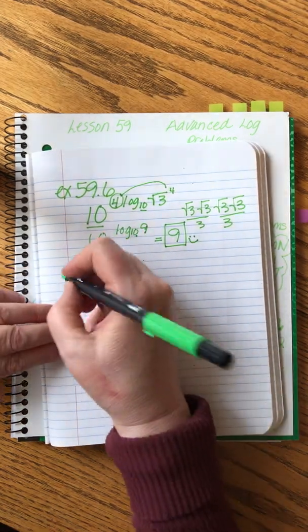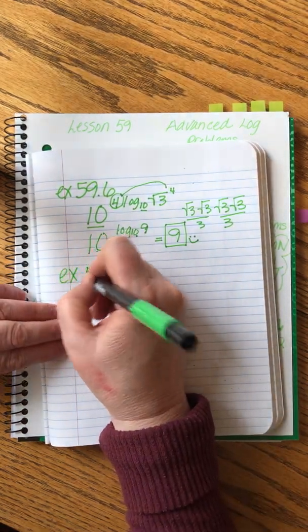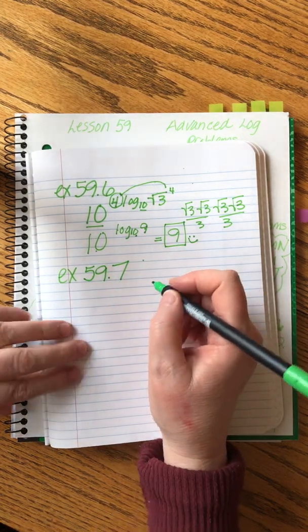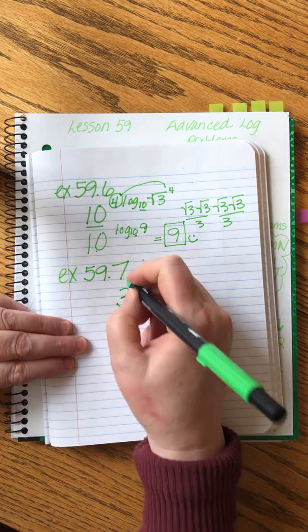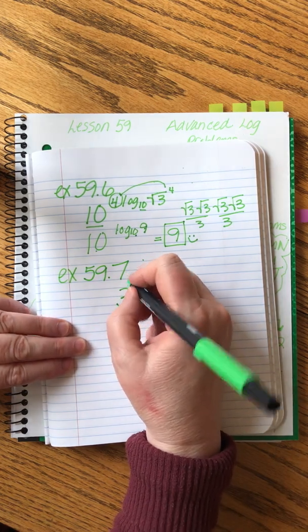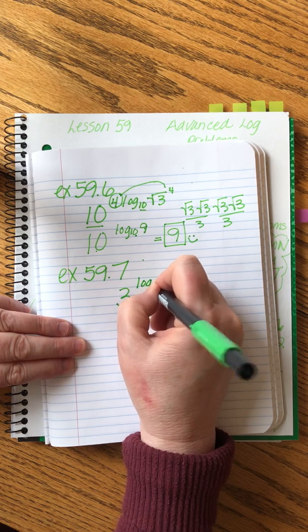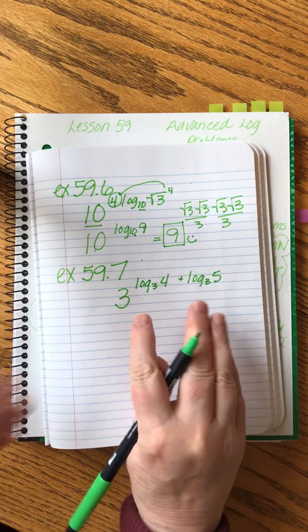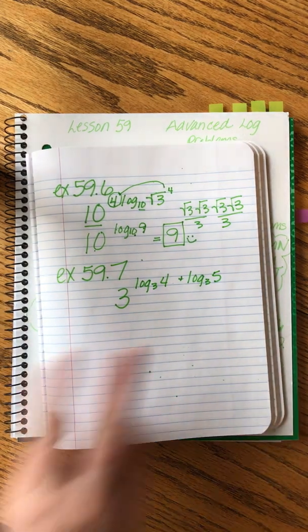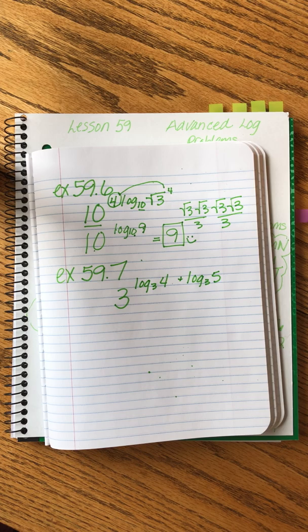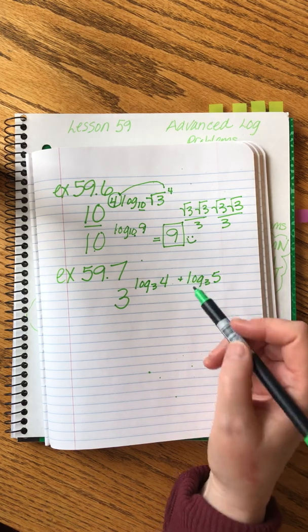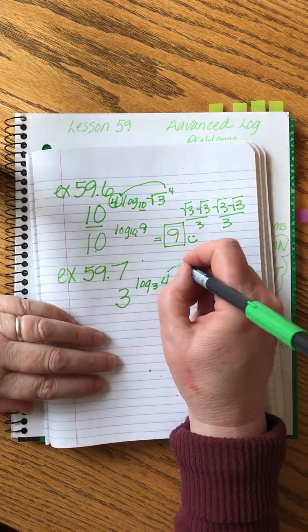Okay, 7. This one is such a long exponent. Okay, so we know it's one of these crazy run in circle problems because we have logs in the exponents. It's got a super complicated log expression in the exponents, but when we see this plus sign, we recognize, oh, law of logarithms, all we have to do is multiply these two, right?